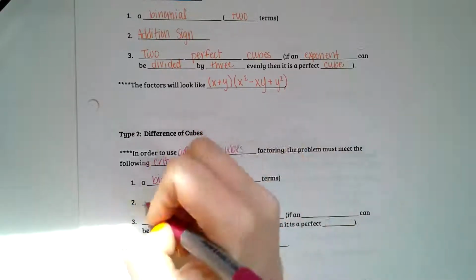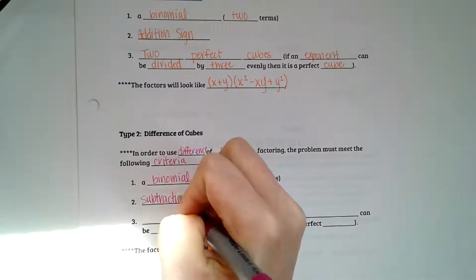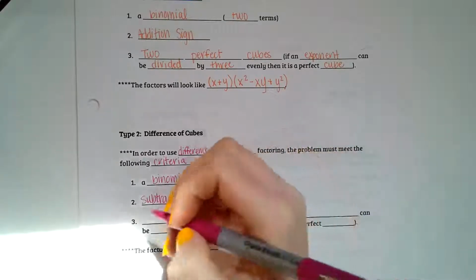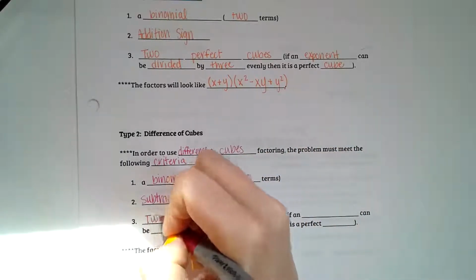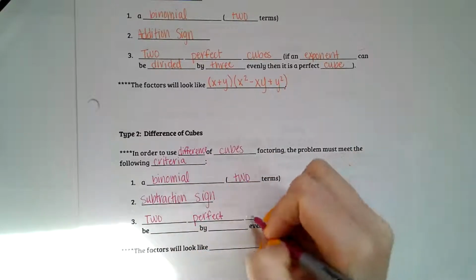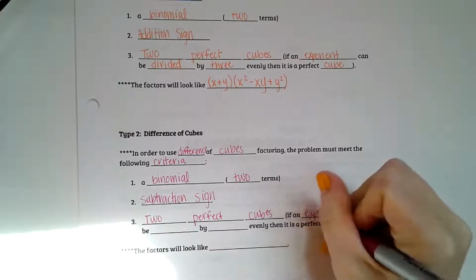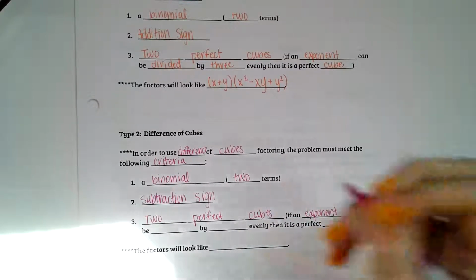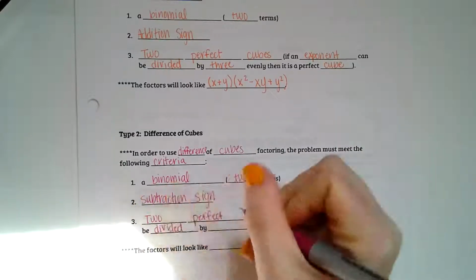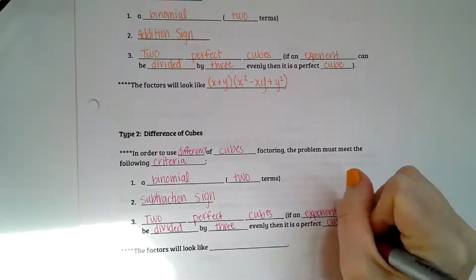But with this being difference, it needs to be a subtraction sign. And you need to have 2 perfect cubes. If an exponent can be divided by 3 evenly, then it's a perfect cube.